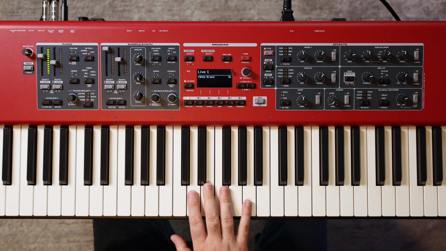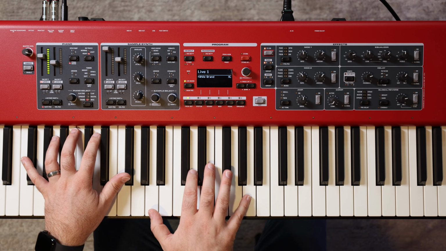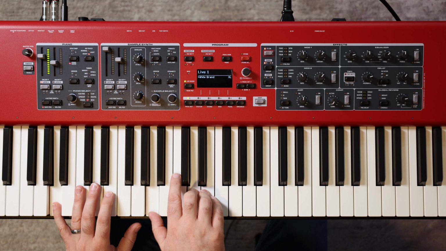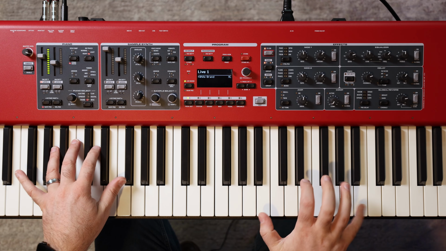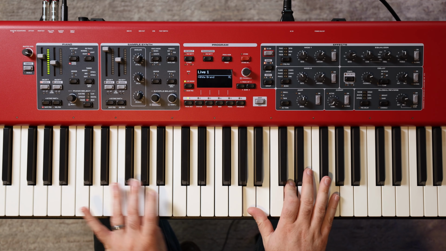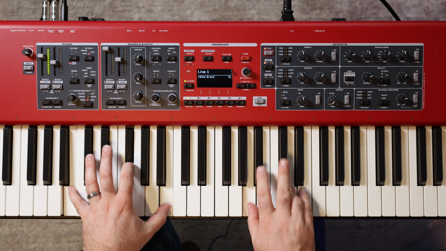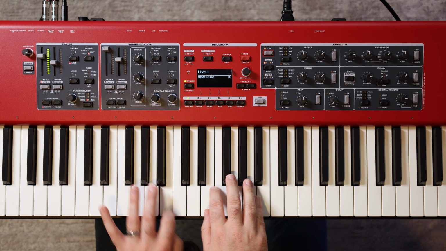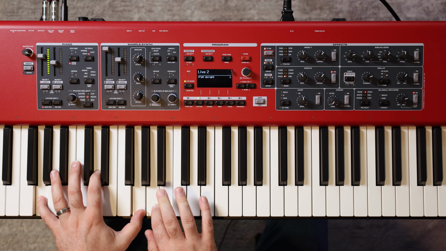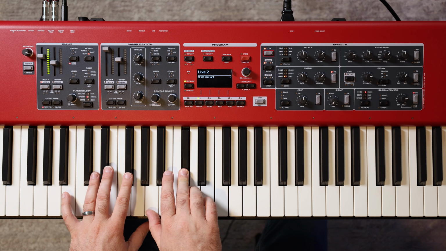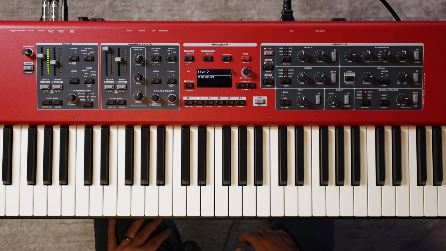I come back to the white grand. Now if I come back, notice that phaser is still there.